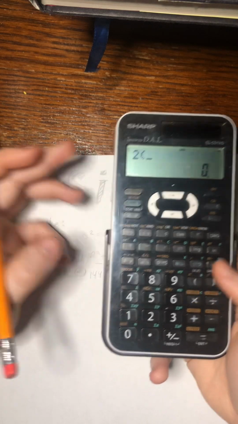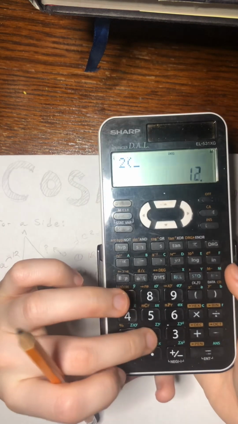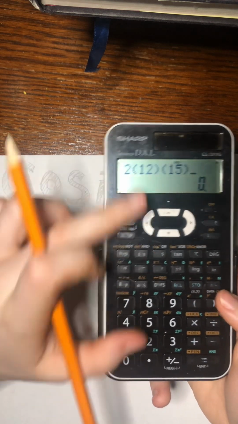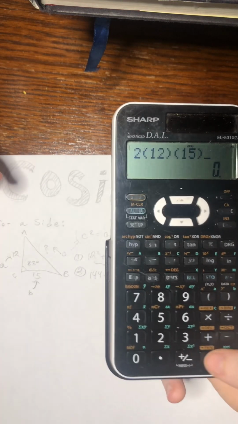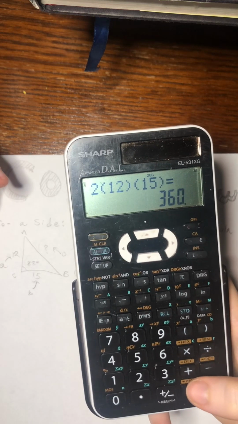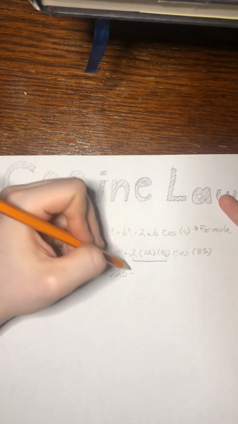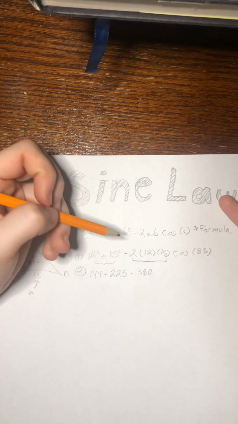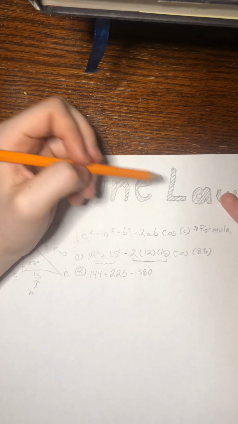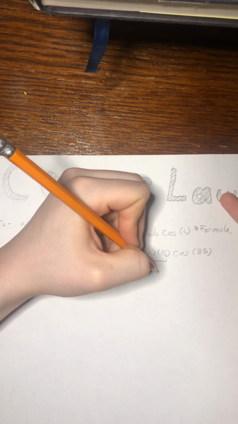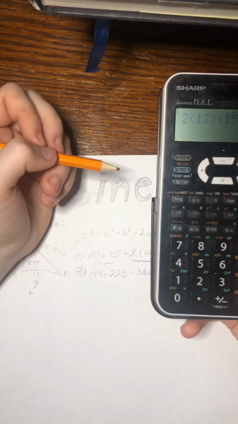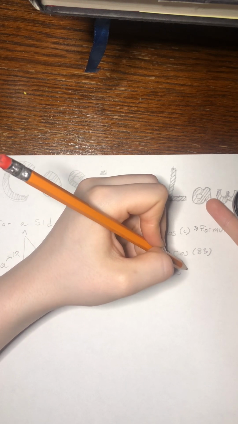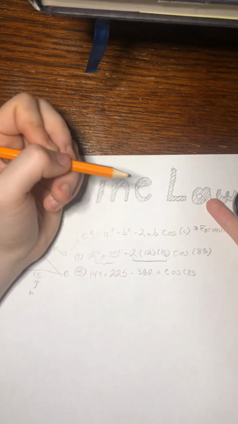So we do 2, and then our 12, and then our 15. These are both in separate brackets. So our answer is 360. So we do minus 360, and then just for me, so I don't get confused, you don't have to do this, but I like to write times cos 83.